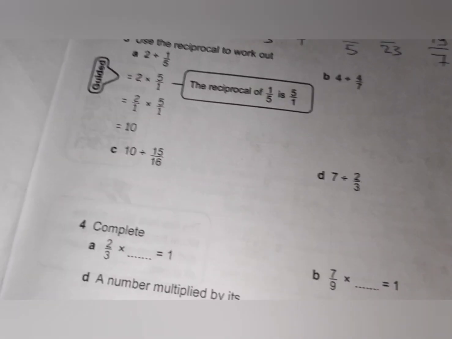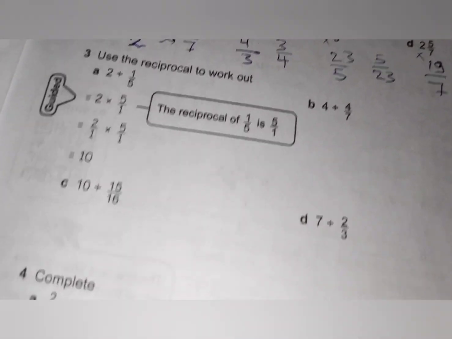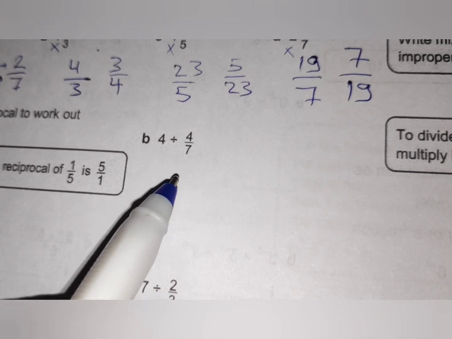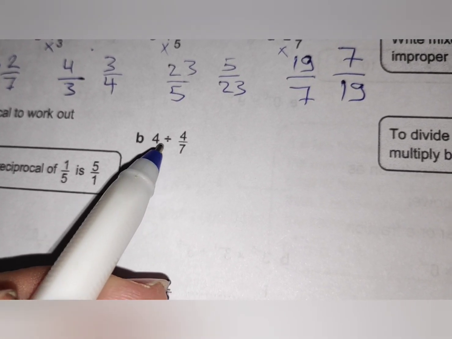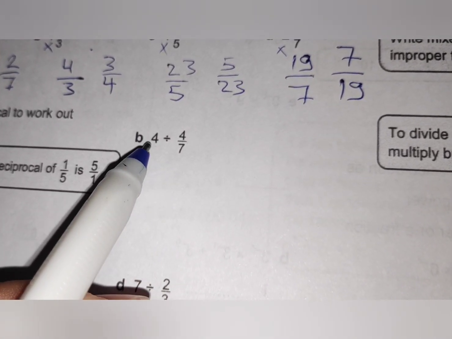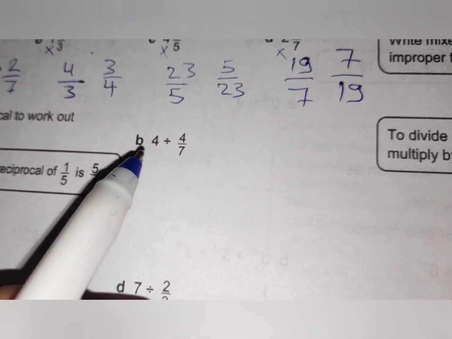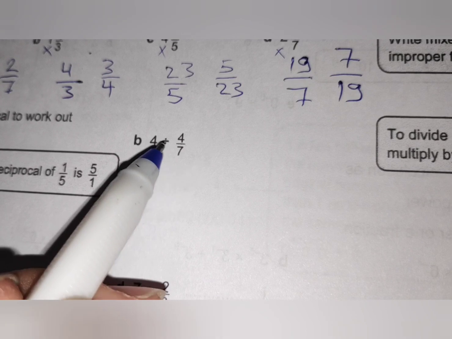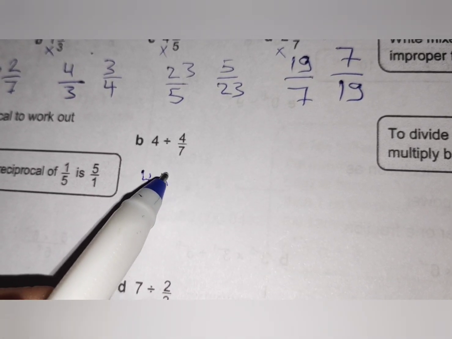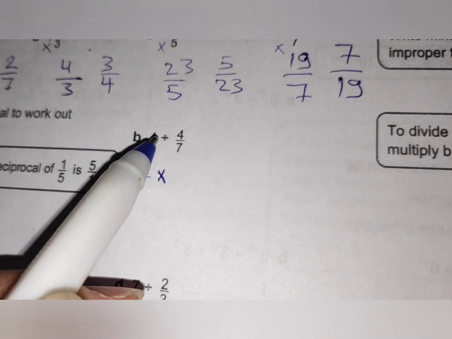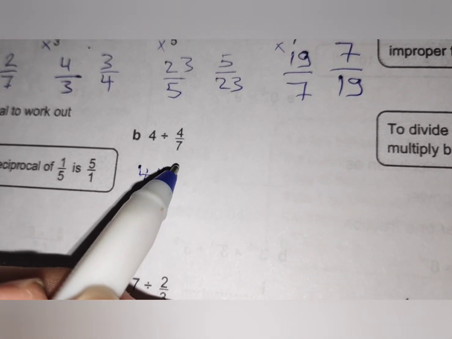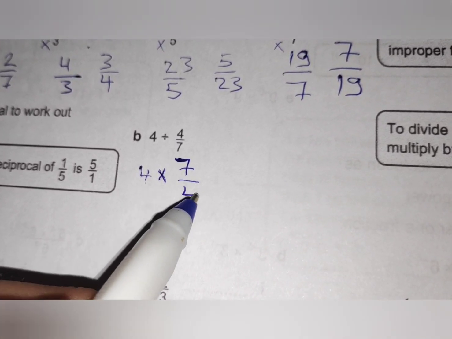Now, let's take a look at question B and answer it the same idea. Here, B, we have 4 divided by 4 over 7. So the first thing we do, we keep 4 the same. As we said, we're going to follow keep, change, flip. So it's going to be 4. And then the division sign will be multiplying, because as we said, we're going to change the sign from dividing into multiplying. And then we're going to flip the fraction here.